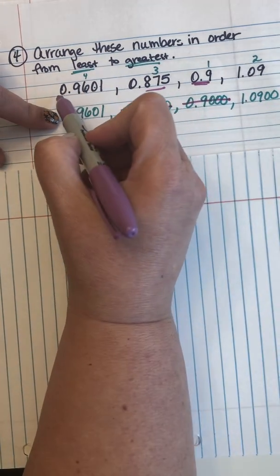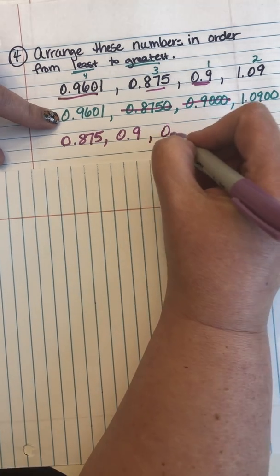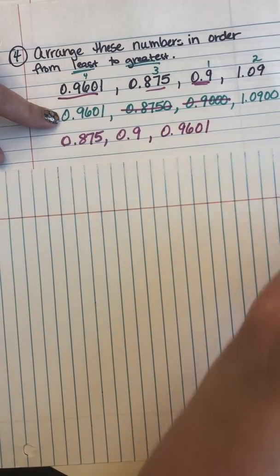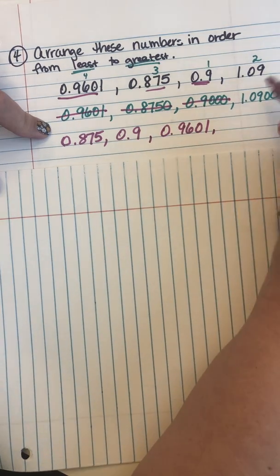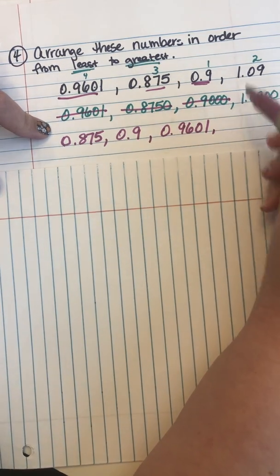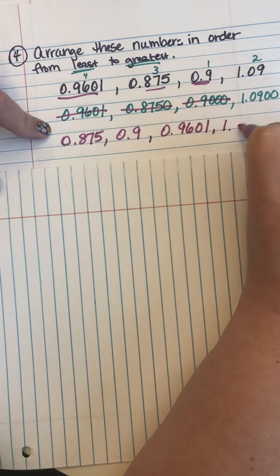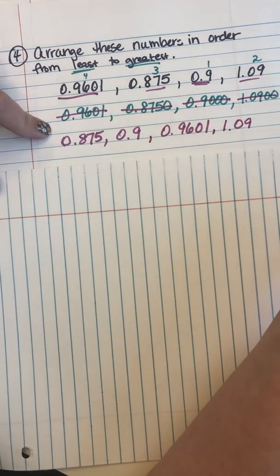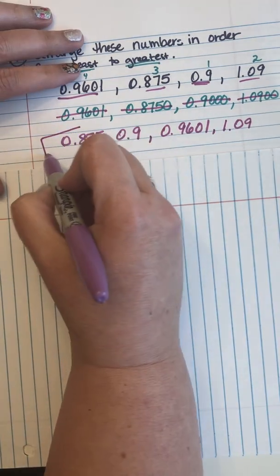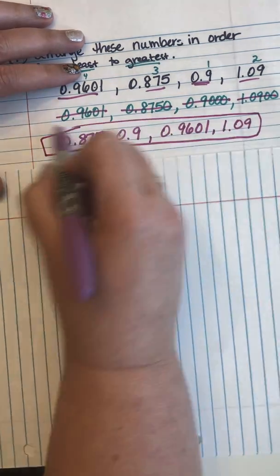So I'm going to write it in its original form and cross it out. And then my last one has to be the one with 1 in the place value. And I'm writing it in its original form and crossing it out. And this is my answer.